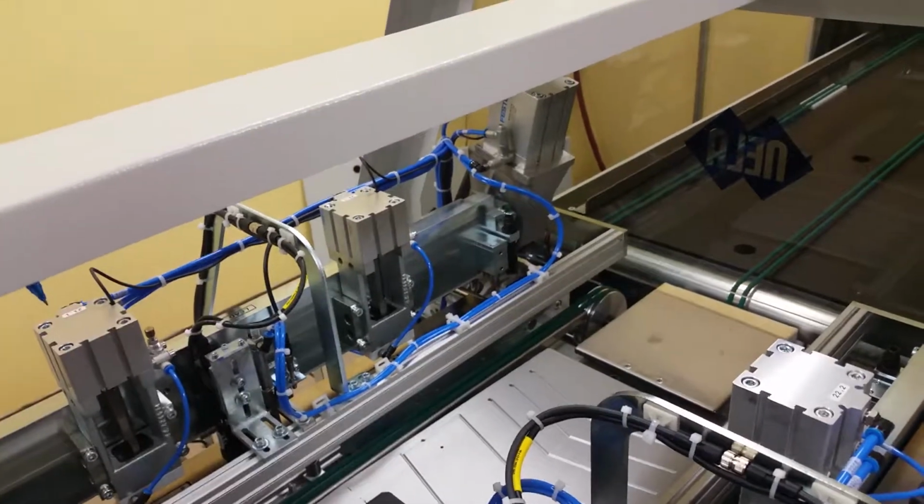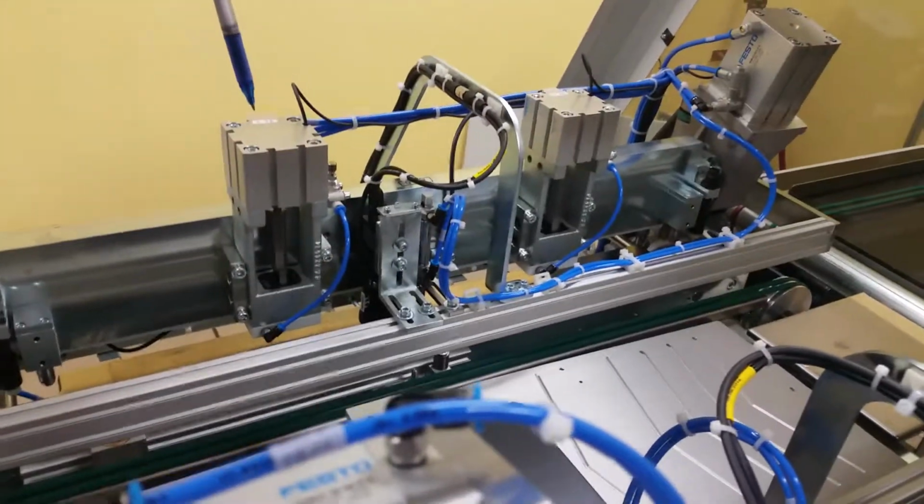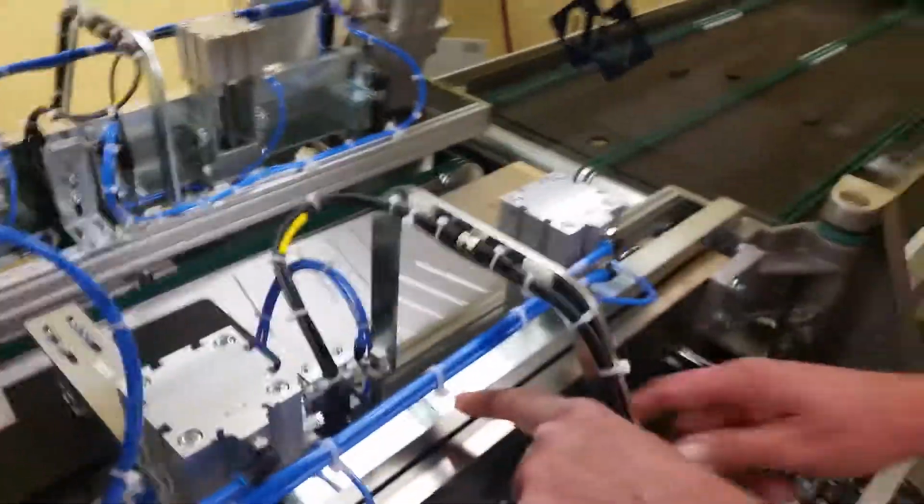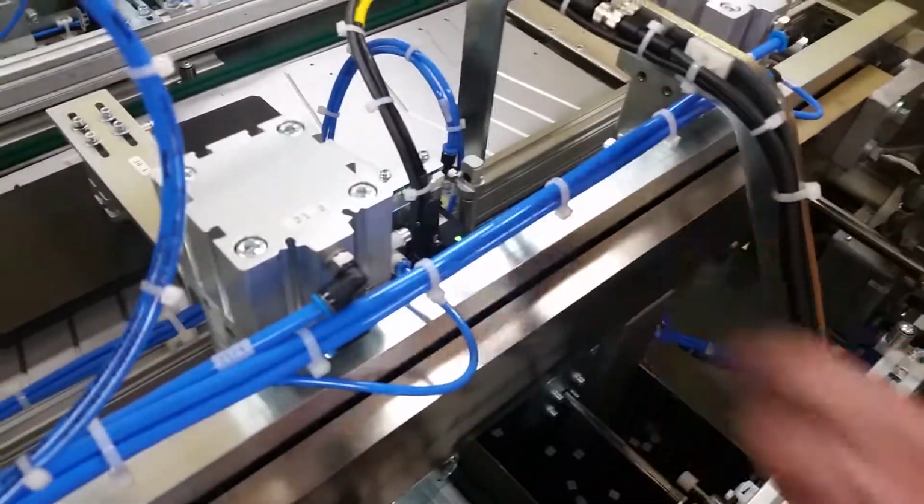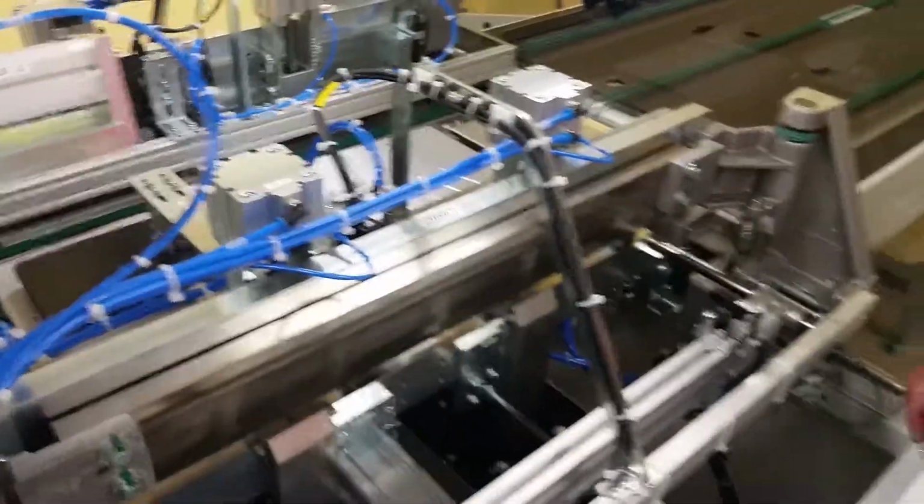So you said this is the leading edge. Yes, that's the lead edge. We mark it on top here. You've got the trail edge, and the lead edge.